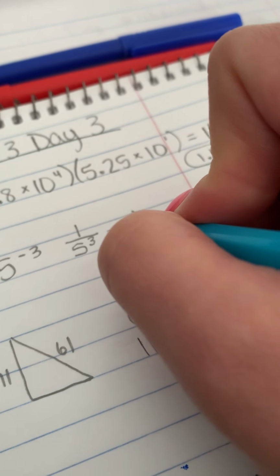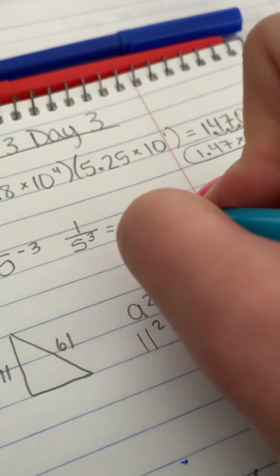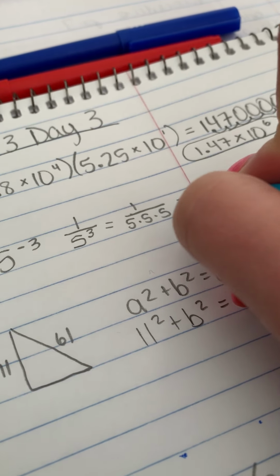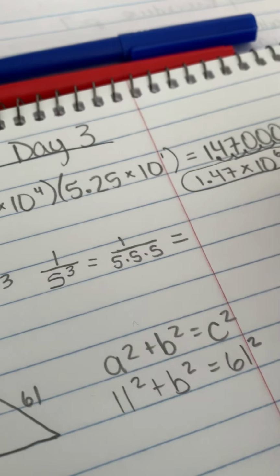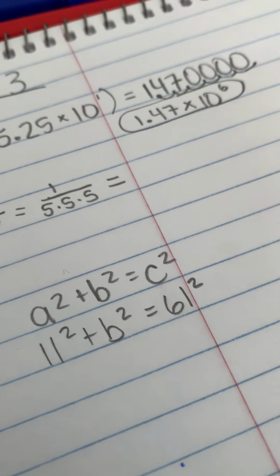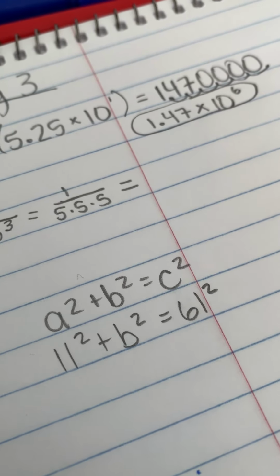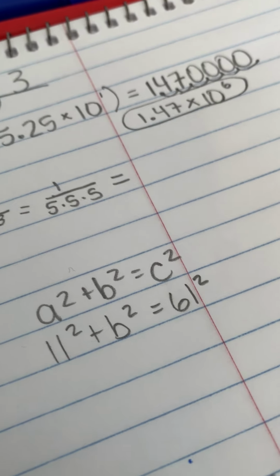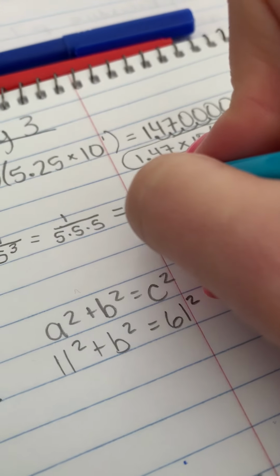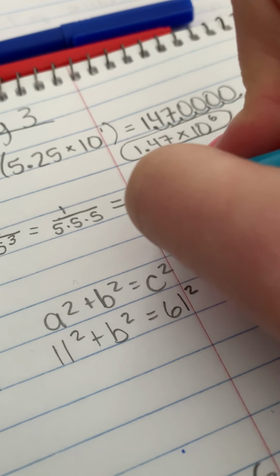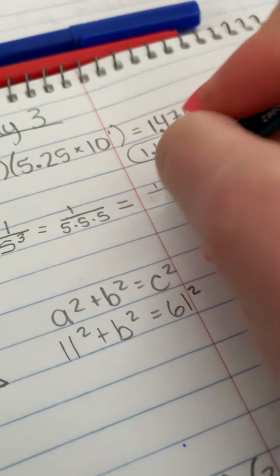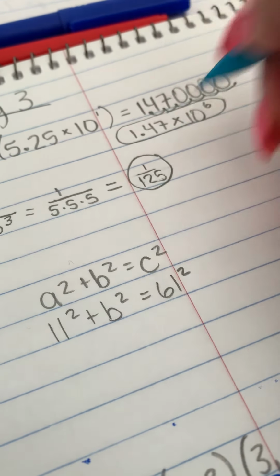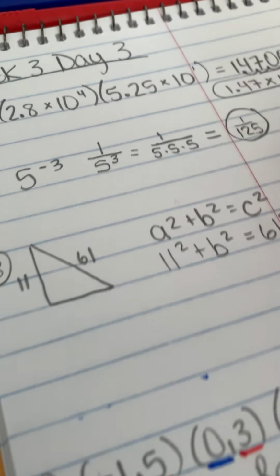Then 5 times 5 times 5 is expanded form. It asked me for the answer in standard form. So then I'm going to do 5 times 5 times 5 equals 125. So 1 over 125 is my final answer in standard form.